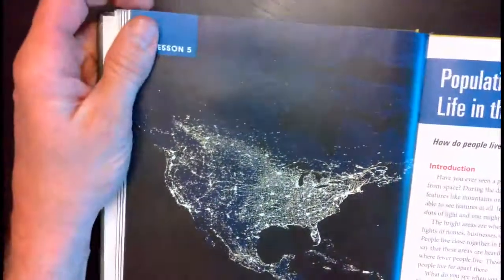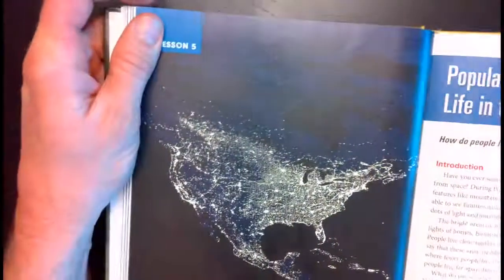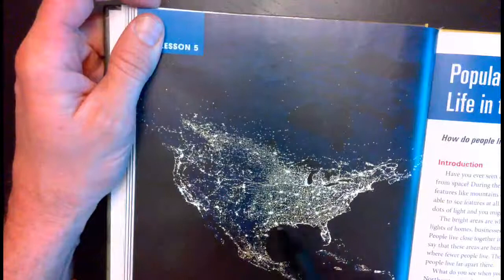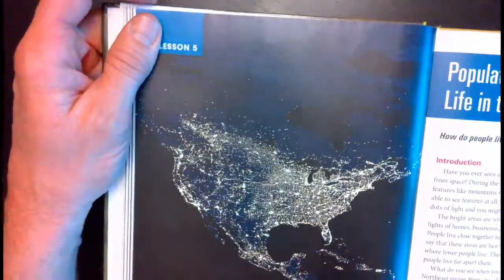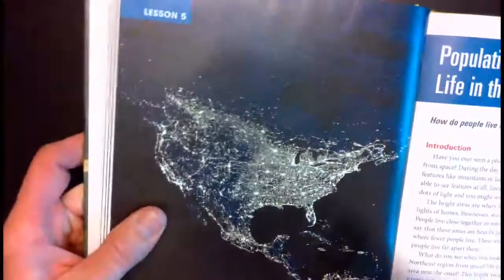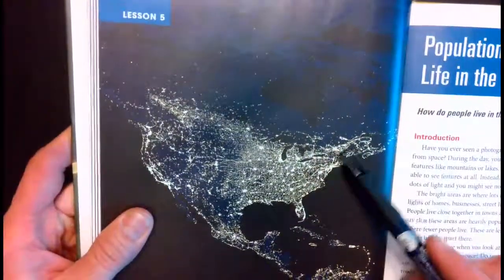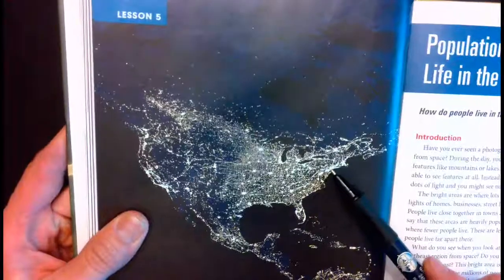Take a look at this population density map taken at night. It's pretty interesting, and you can see the outline of the United States here, and some of the cities in Canada, as well as Mexico and South America here. Check out the United States Northeast. Wow, these places here don't even have any dark spots by them.